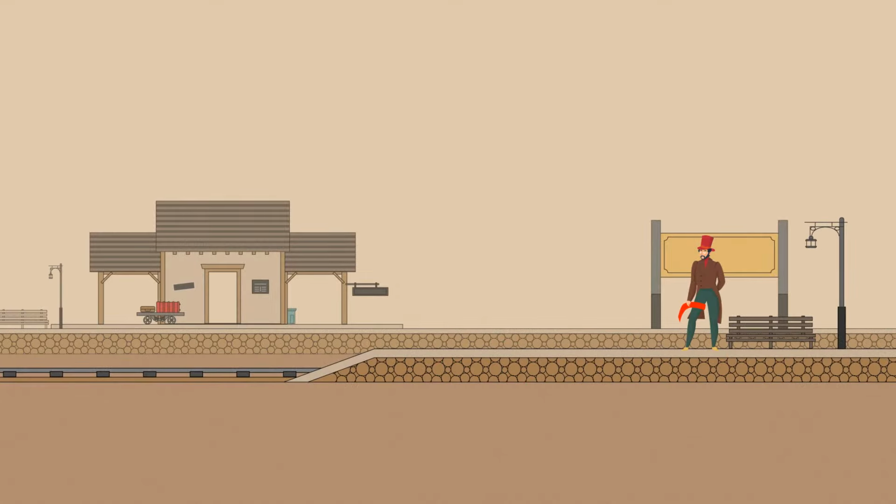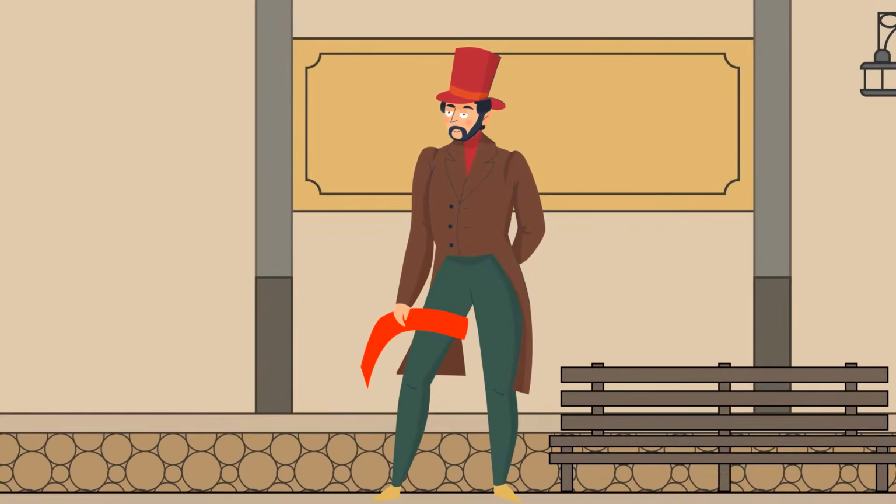So here's where Henry found the scarf. Which way did the train go?